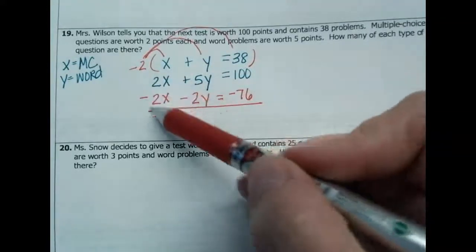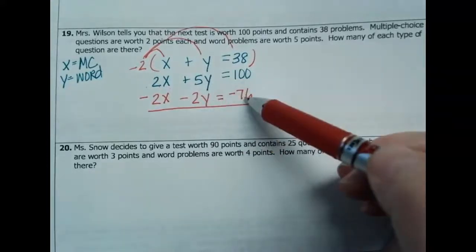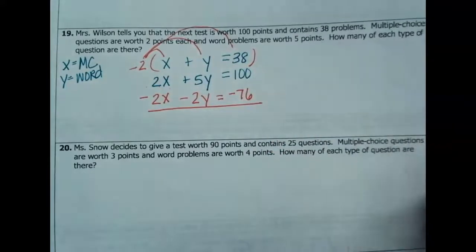Using these two equations, you created opposites right here. They'll cancel. Follow your signs, solve, and then plug in to get the other variable.